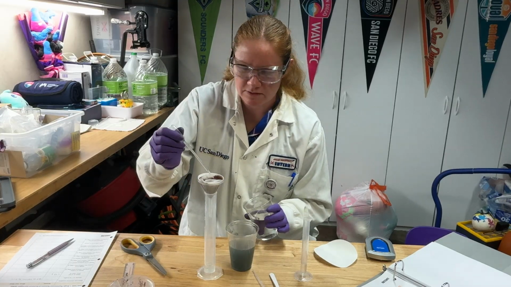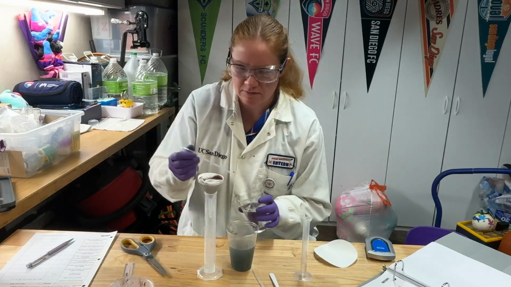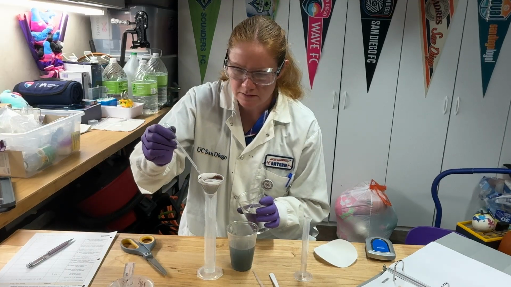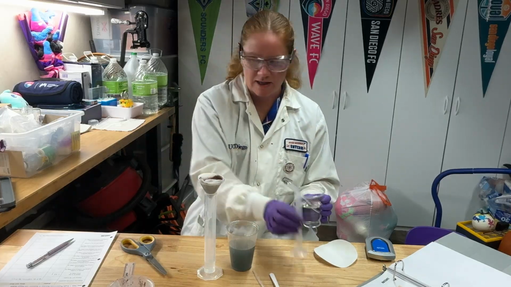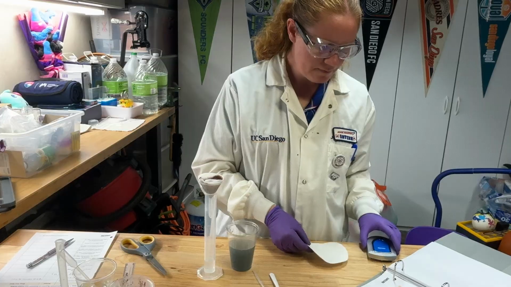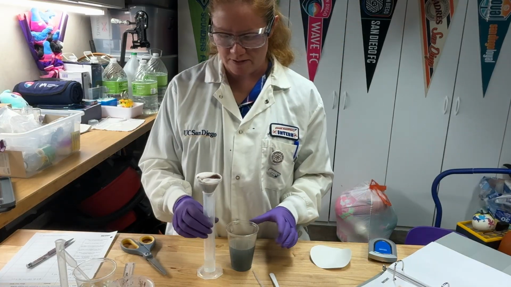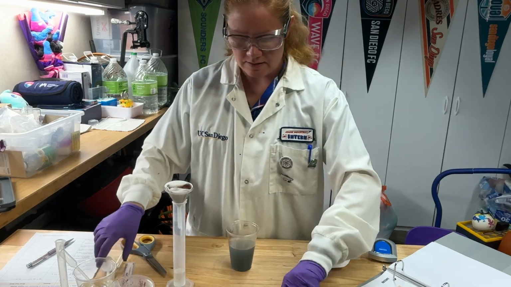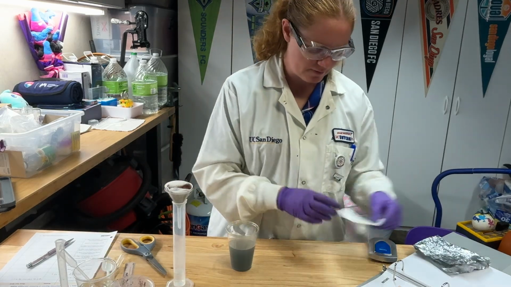All right, so I'm going to do that, again being careful I don't overflow my funnel. And then once I've done that, I can just let that sit and finish dripping through, getting it as dry as possible.